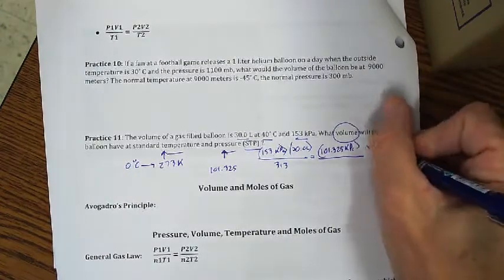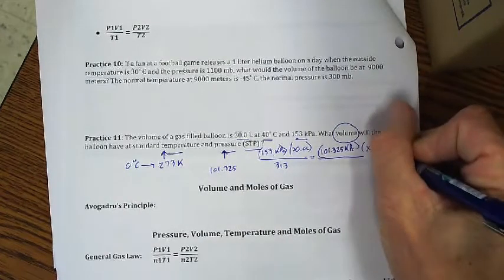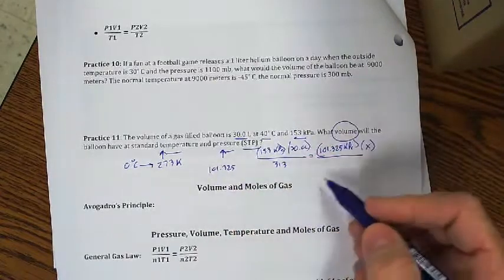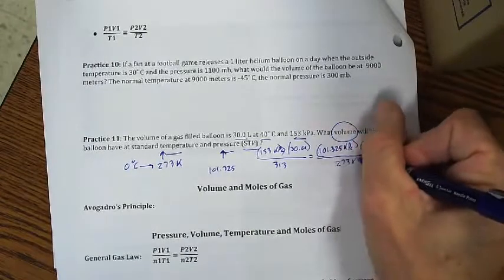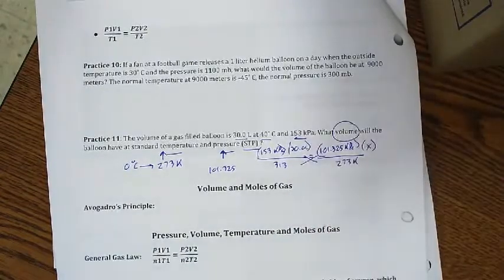The question is asking for volume, so that's X. And then standard temperature, remember, as I say, standard conditions would be 0 Celsius, which is 273 Kelvin. Then you cross multiply, then divide to get your answer.